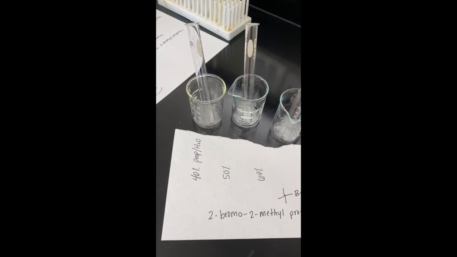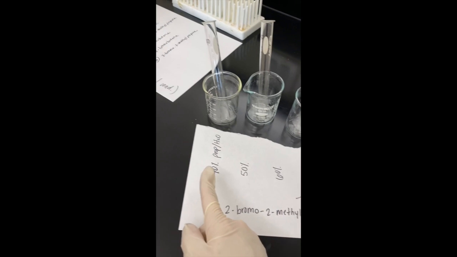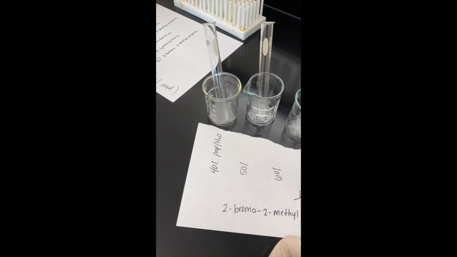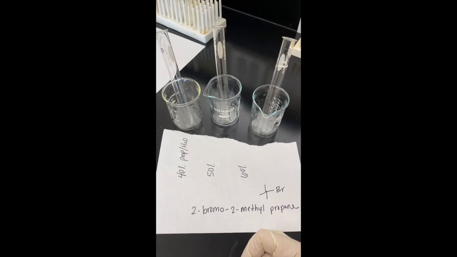In your table, it says 50, 40, 60, but I'm going to start with the highest concentration of water. So it's 40% propanol and 60% water. And I'll be decreasing the polarity as I go along. Our water is the more polar solvent. The propanol is the less polar solvent.